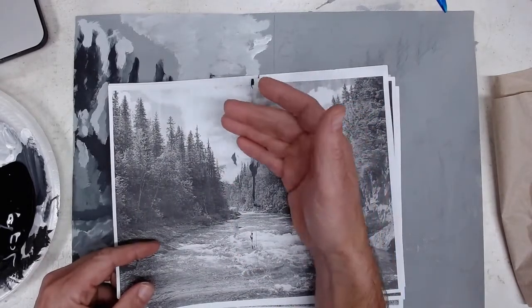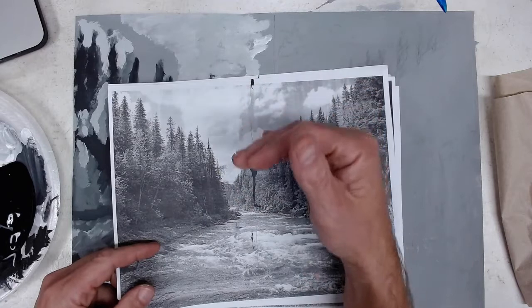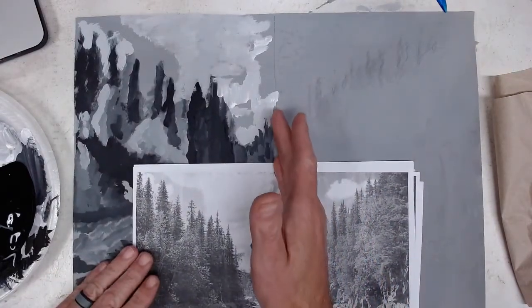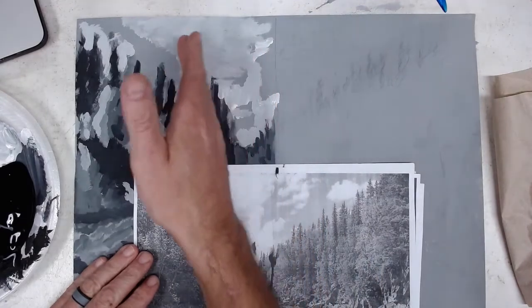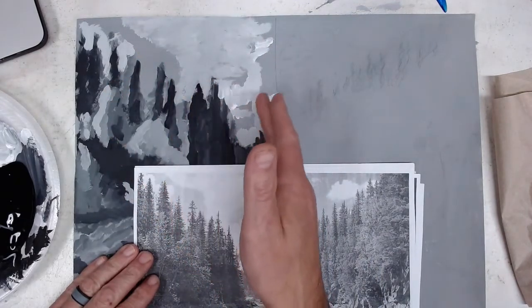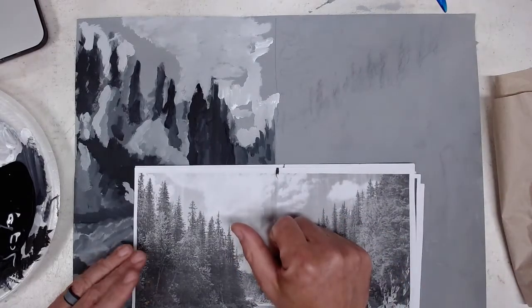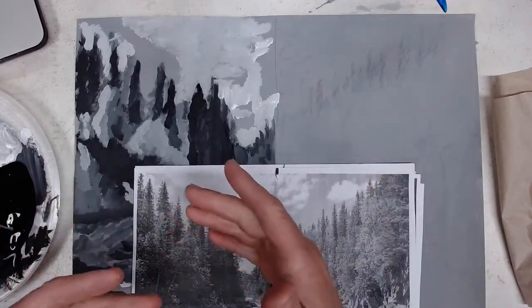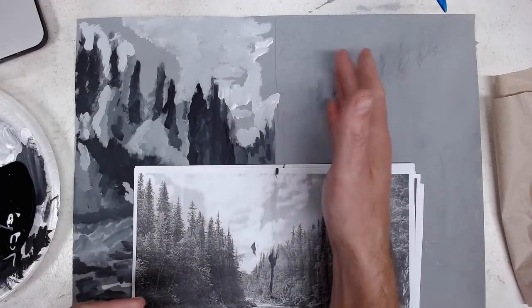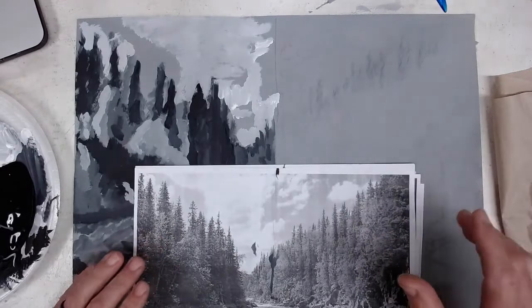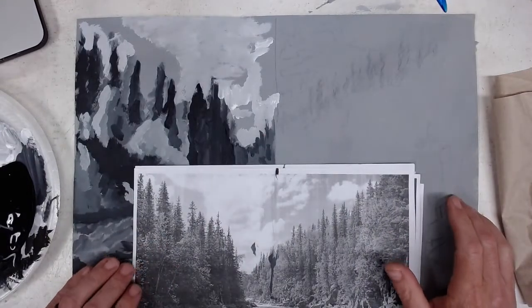I'm going to do this approach from back to front and from top to bottom. In my beginning, I did the painted style on the left side and the pencil style on the right side. I'm just not going to treat this as painting one or the other. I'm just going to paint it all together.